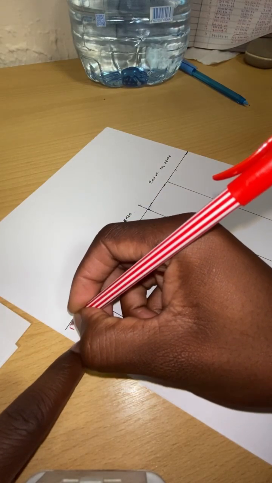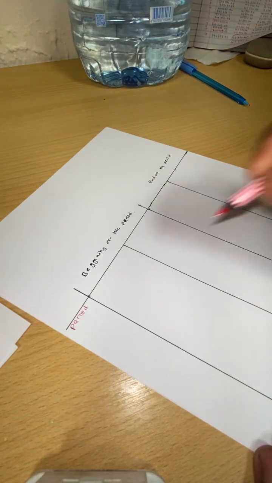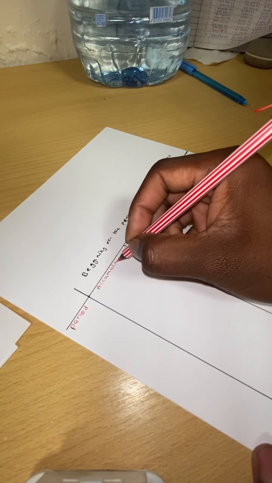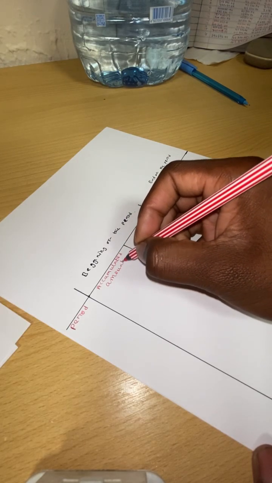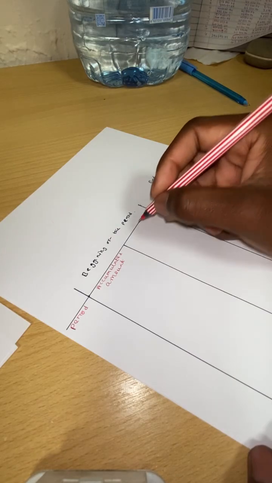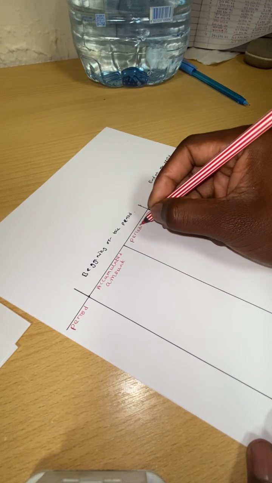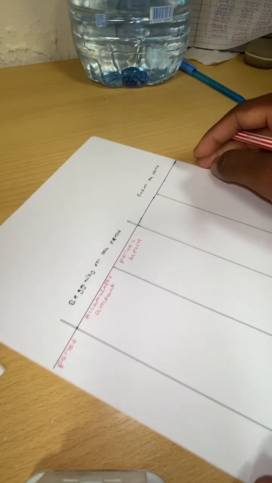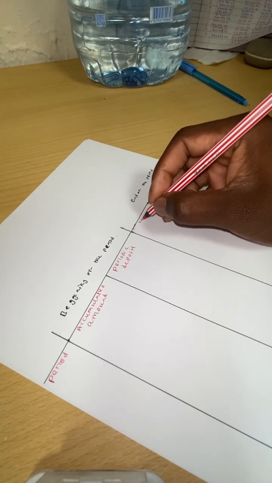So here we have period, it's period number 1. Then after that we have the accumulated amount at the beginning of the period. Then here we have the periodic deposit. How much are you depositing each period? Then at the end of the period, we can have the interest earned for each period.